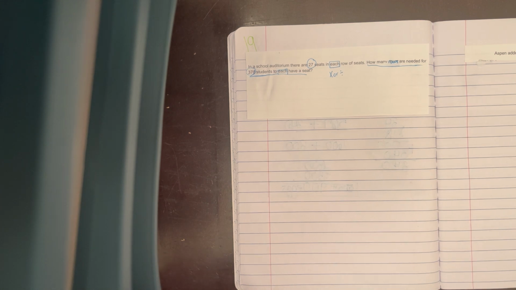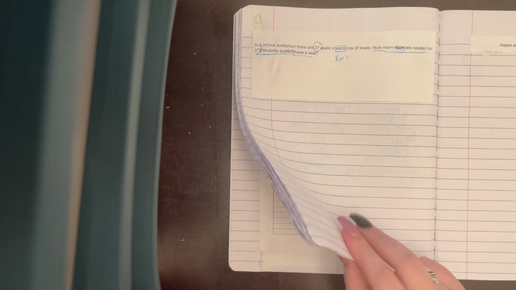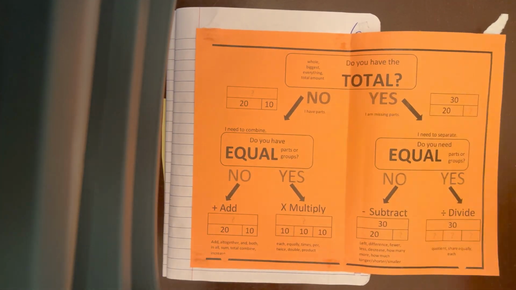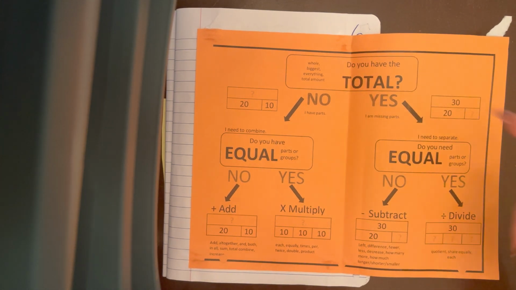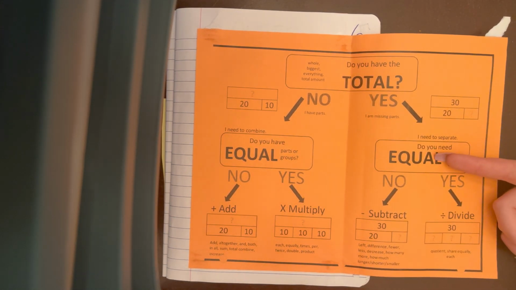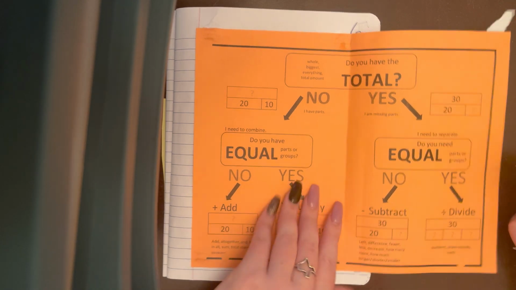Evaluate and solve. We cannot do it yet because we still have to use our third reading. So again, if you have your chart, get it out. If not, flip with me. Do we have the total? Well, yes, we have the total number of students. Do we have equal parts or groups? Yes, we know that there's only so many seats per row.